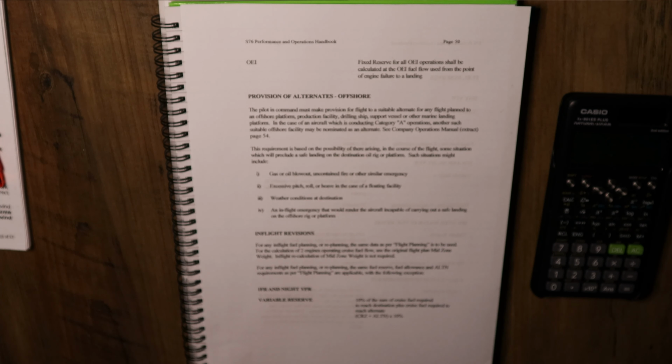This requirement is based on the possibility of there arising in the course of the flight some situation which will preclude a safe landing on the destination oil rig or platform. Such situations might include gas or oil blowout, uncontained fire or other similar emergency, excessive pitch or roll or heave in the case of a floating facility, weather conditions at the destination, or an in-flight emergency which would render the aircraft incapable of carrying out a safe landing on the offshore rig or platform. So for instance, if you had an engine failure where you could no longer conduct a Category A landing, you can no longer land there and you must be able to fly to your alternate OEI. And you must plan for that from the beginning.